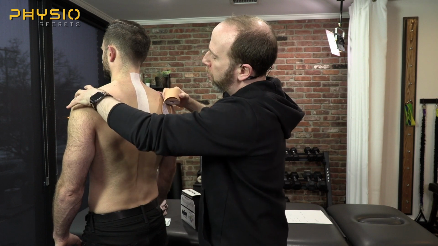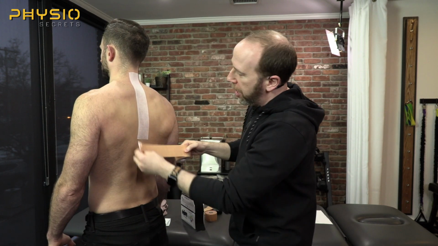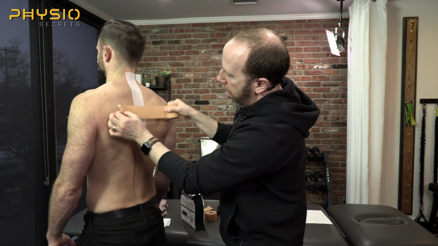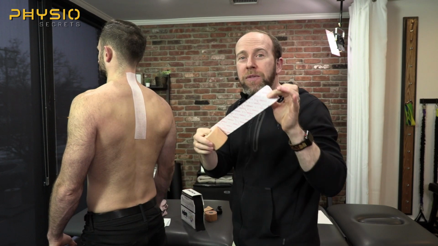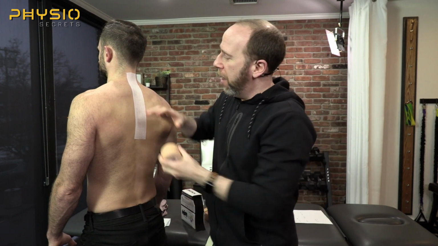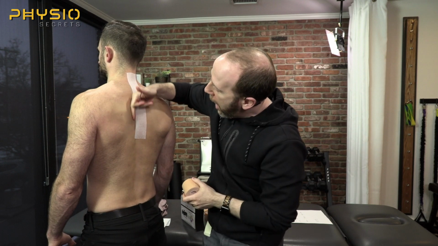So what I would do is I would have him retract a little bit, and I would set a strip here, here, and here. You put 3 of these things together in the same region, they're going to constantly pull back and offload the tissue that's here. How much? Probably just a little bit. But you want to know what? When this stuff goes on, people usually say, that feels so much better.